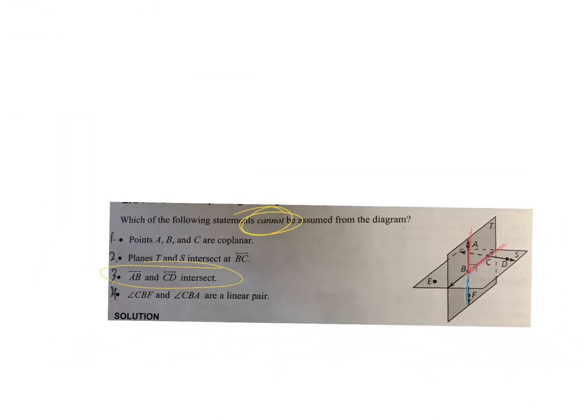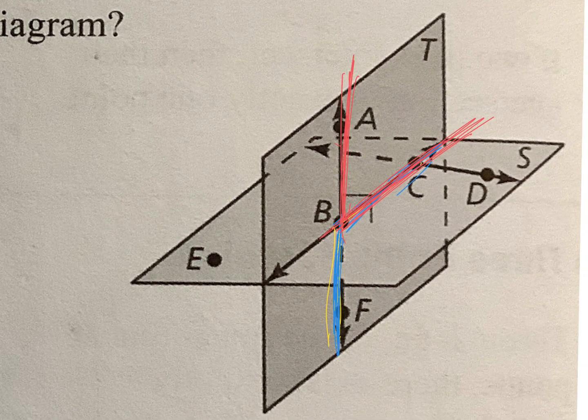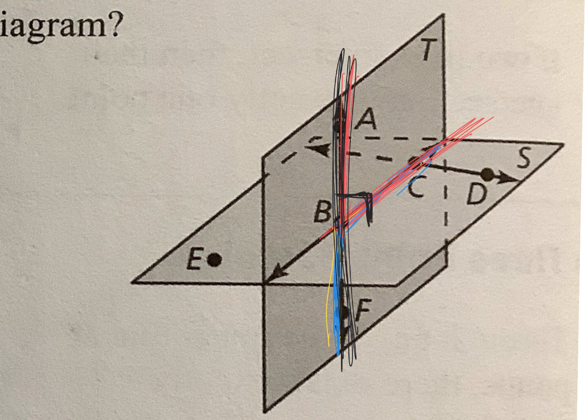And are they a linear pair? Yes, they're a linear pair. That's a straight line because of this little thing right here. Well, AB goes through F, so we know that's a straight line. So yes, they're a linear pair.